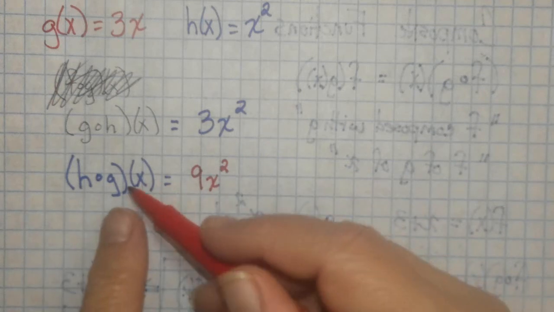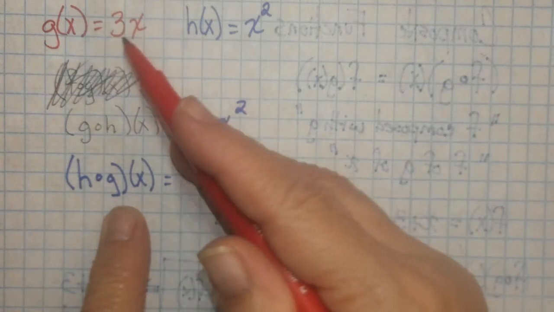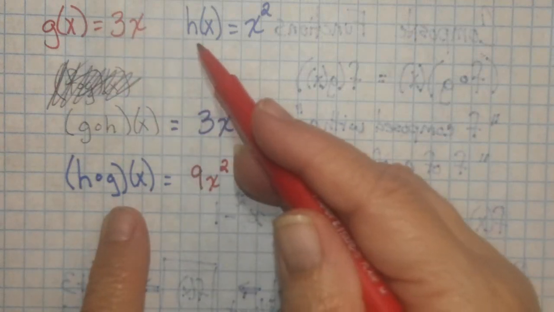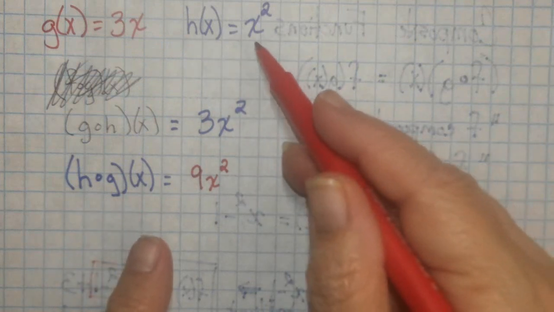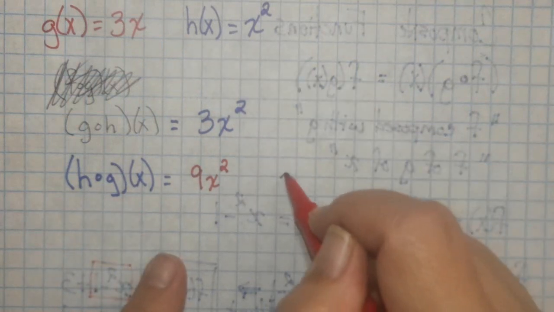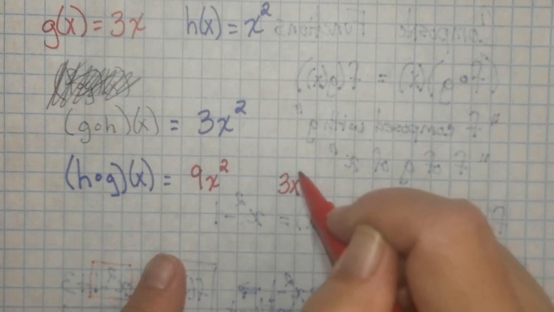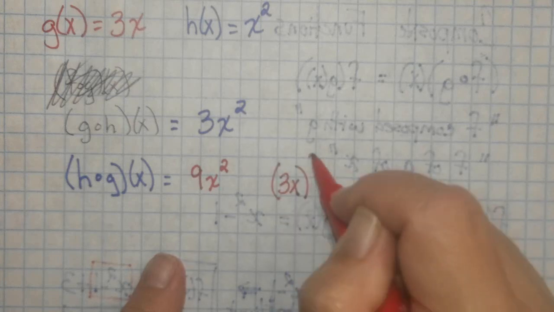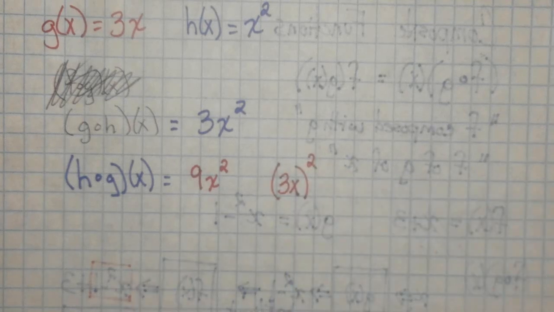So look at what we have. G of x is worth 3x. H of x says take your input. What's my input? 3x. And square the whole input. So that's going to give you 9x squared.